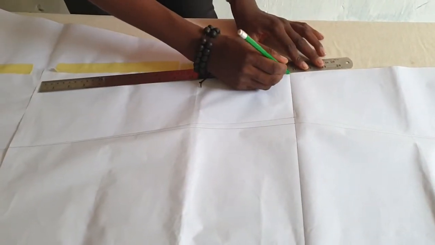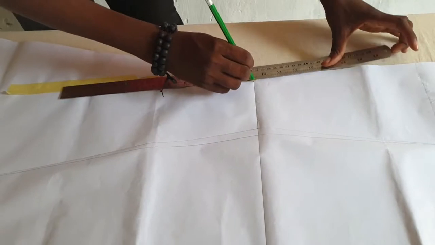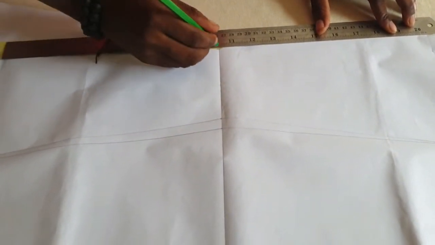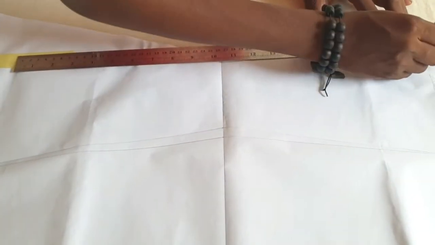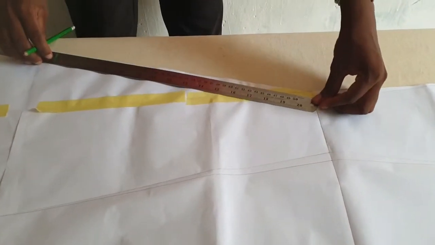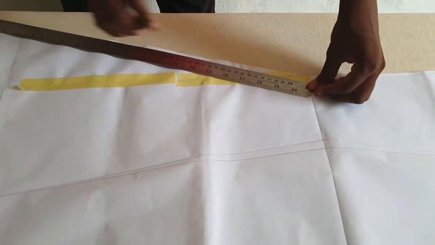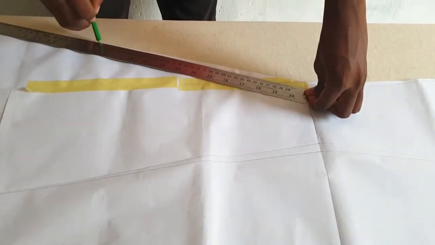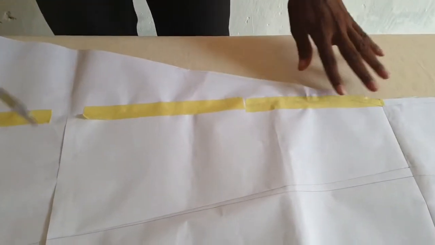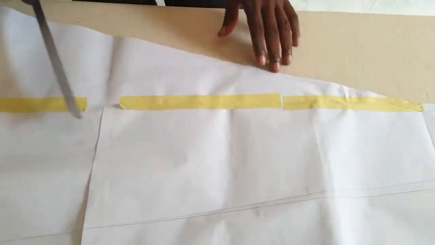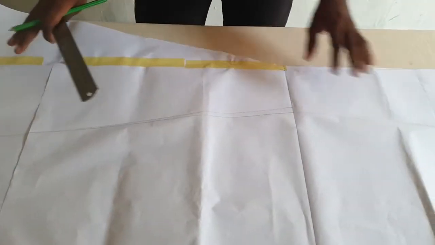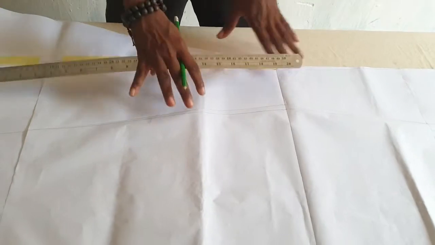You connect it from here to your hip line here, and then you do the same thing to the side. Just take the line out like this, comes this way. This is not conventional. This is if you want it really fitted, you can do this. But if you don't want it fitted, you can leave it the way it is.